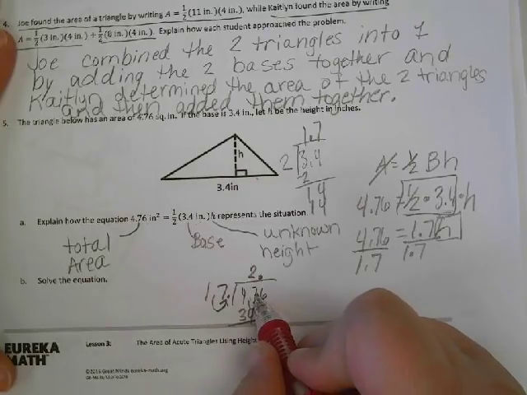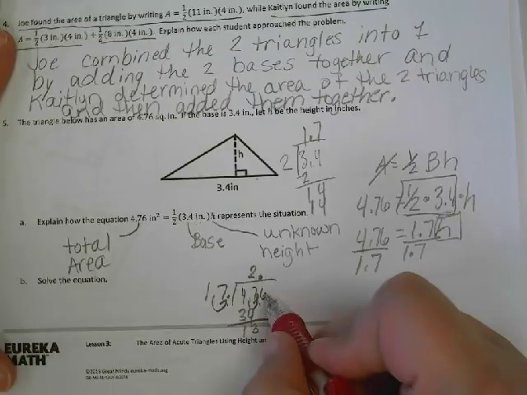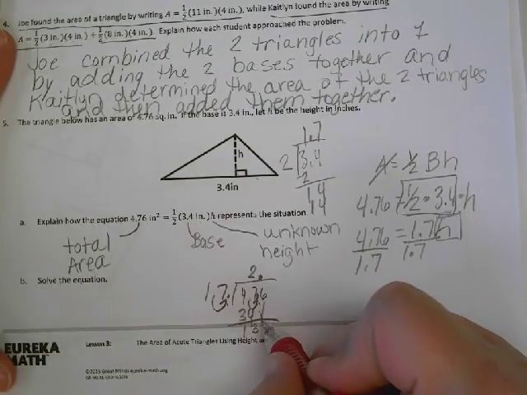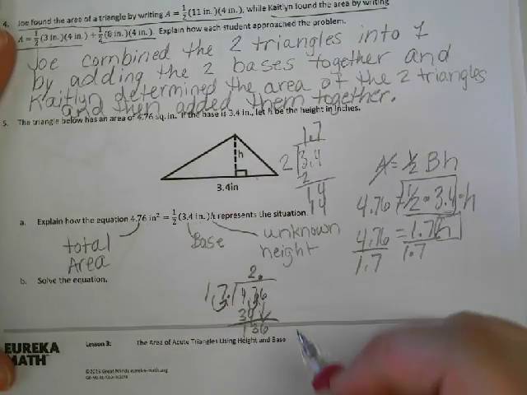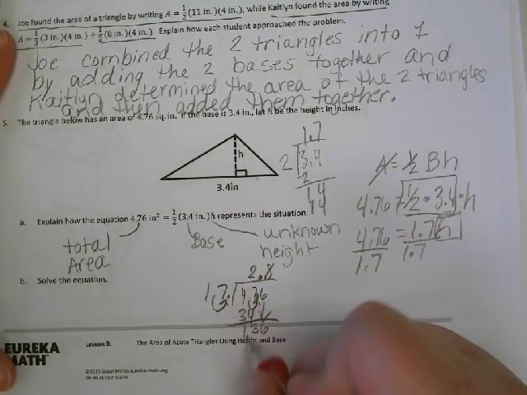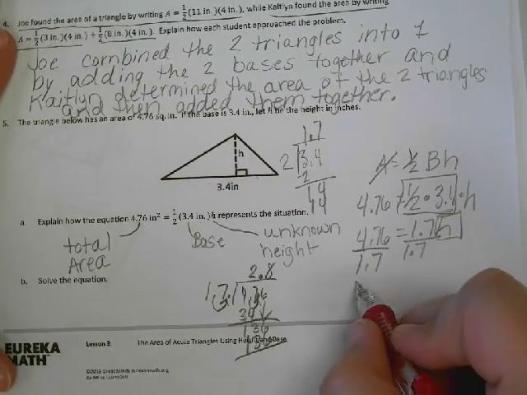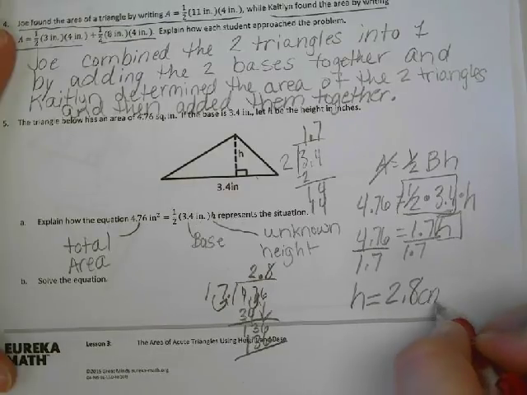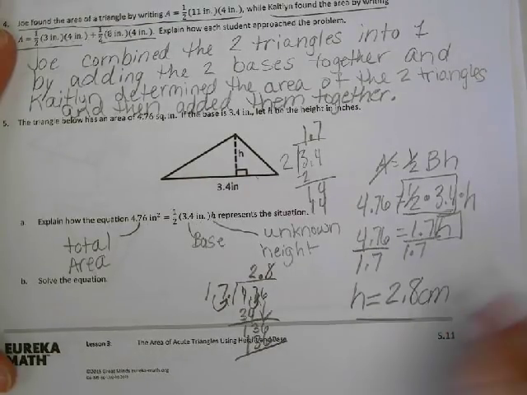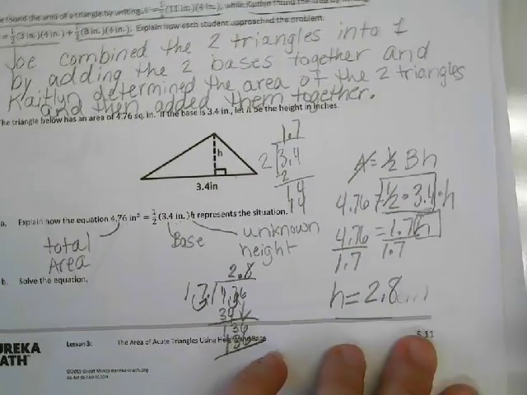I subtract 7 minus 4 is 3. 4 minus 1 is 1. Then I bring down my 6. How many 17s go into 136? That's 8. So my answer is, my height is 2.8 centimeters. Or I'm sorry, that's inches. Got used to the problems being in centimeters.